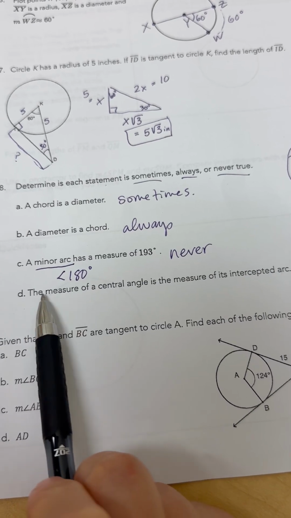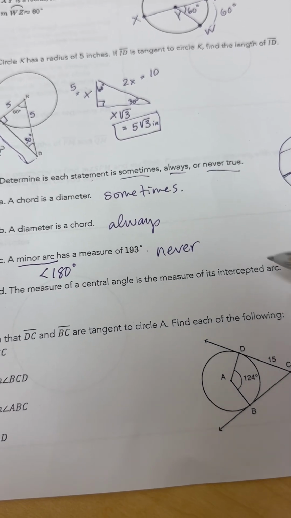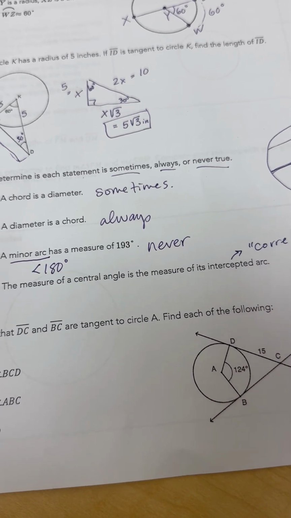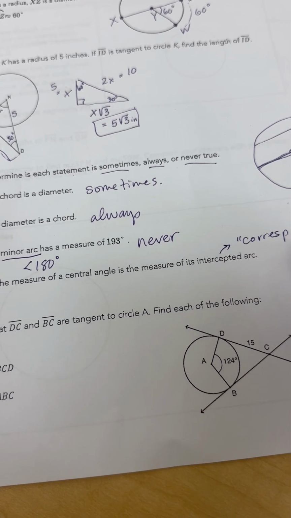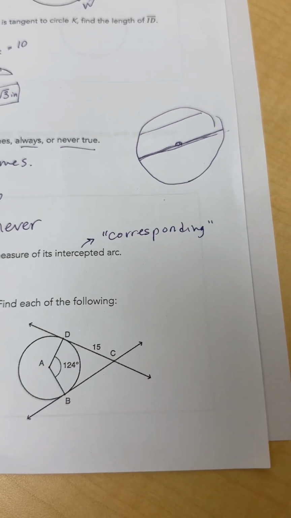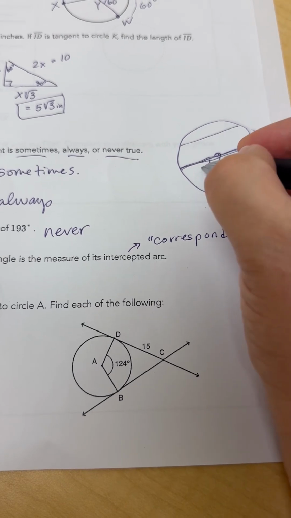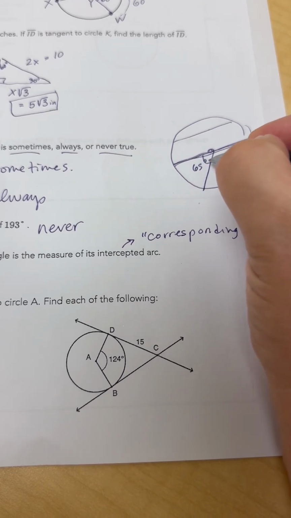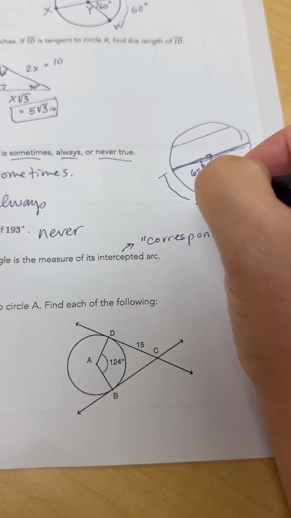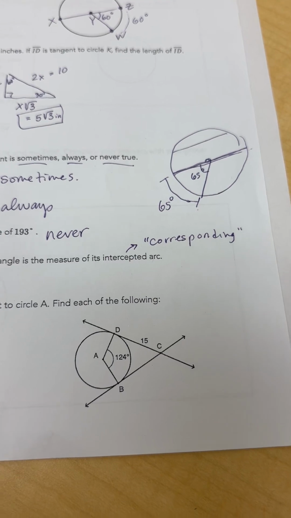And then last, it says the measure of a central angle is the measure of its intercepted arc. We sort of use this term corresponding in addition to intercepted, so those terms are really the same. What that would mean is if I were to draw an arc in here, let's say this is 65 degrees, draw a central angle, does that mean that its intercepted arc is also 65 degrees? And the answer is yes, that's always the case.